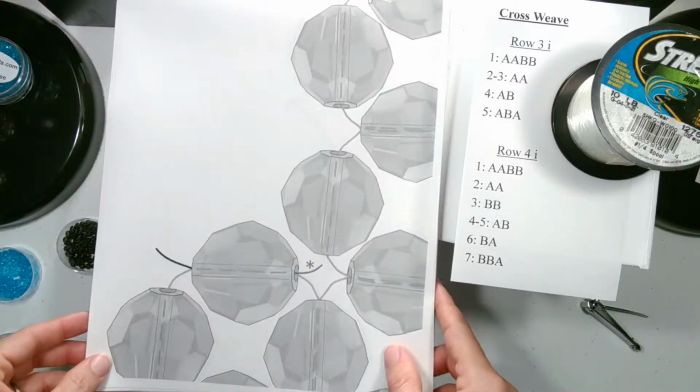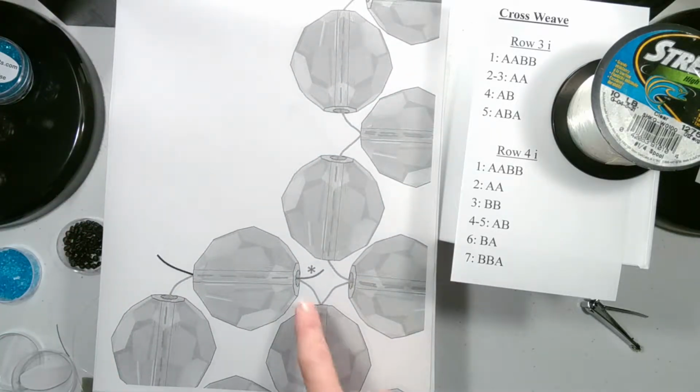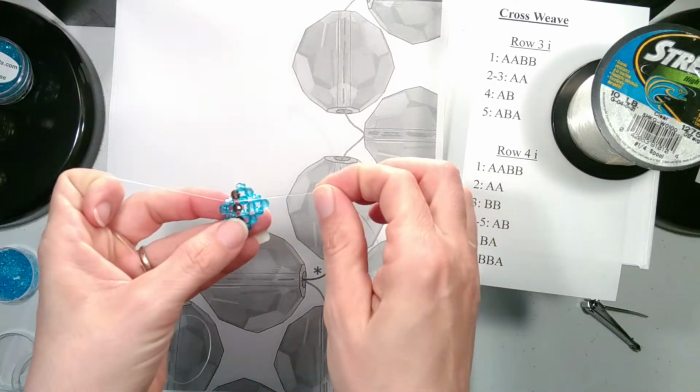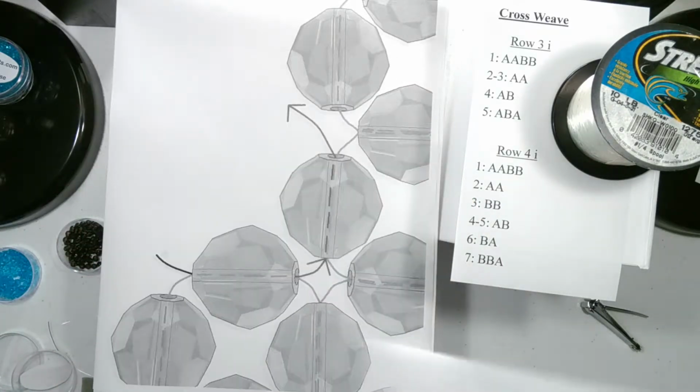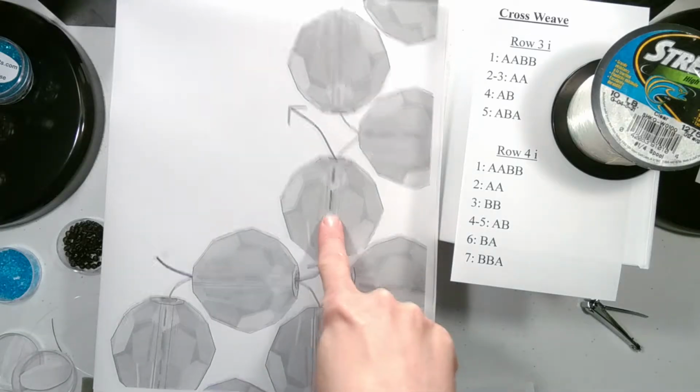And now we repeat. We take the string that's coming in towards our previous row and we go through that next side bead.